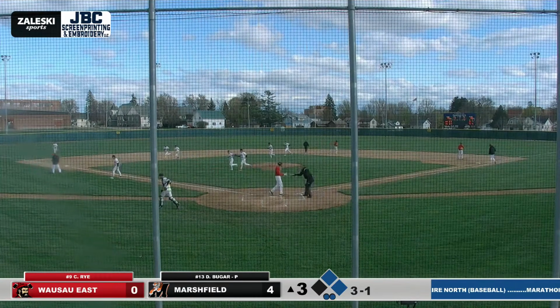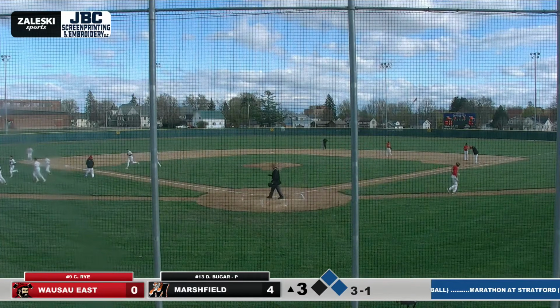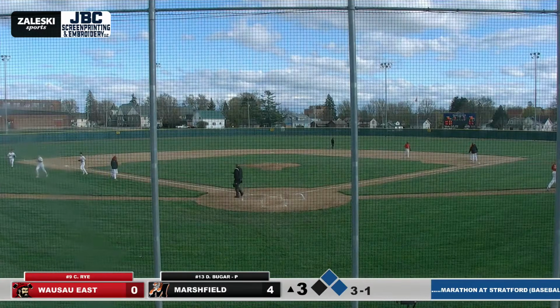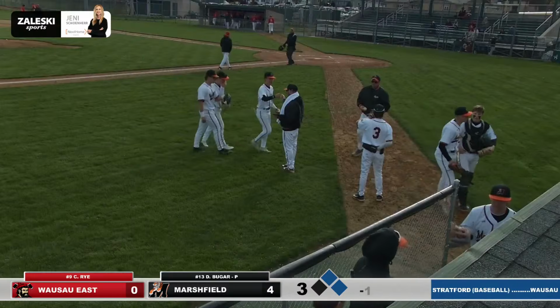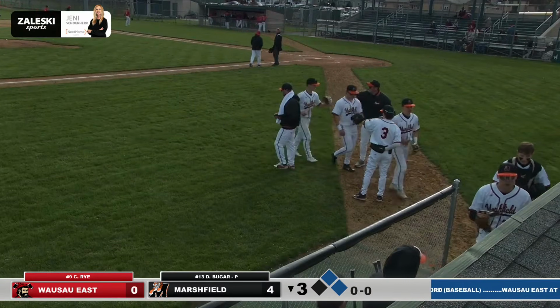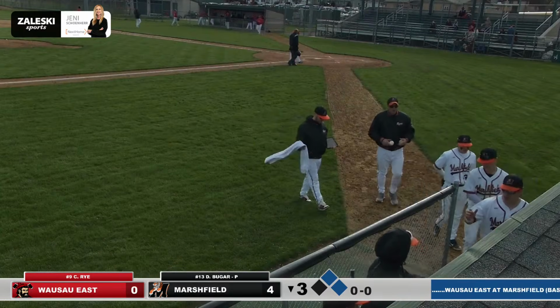So Wausau East threatens, but they do not score here in the third. Lumberjacks get no runs on 1 hit, no errors, a hit batter, 2 men left on base. We now play 2.5 innings, and our score is Marshfield 4, Wausau East nothing. And more baseball coming up in just a moment.